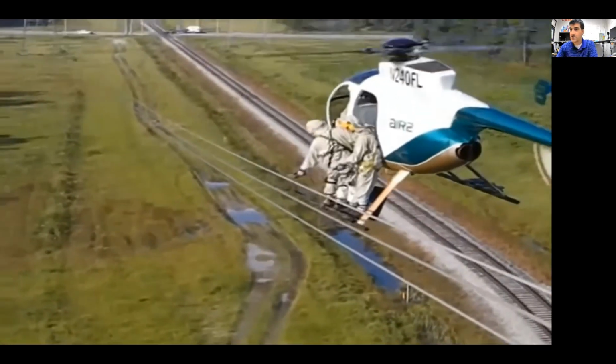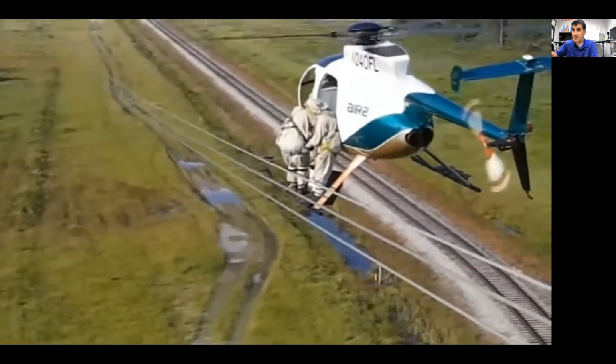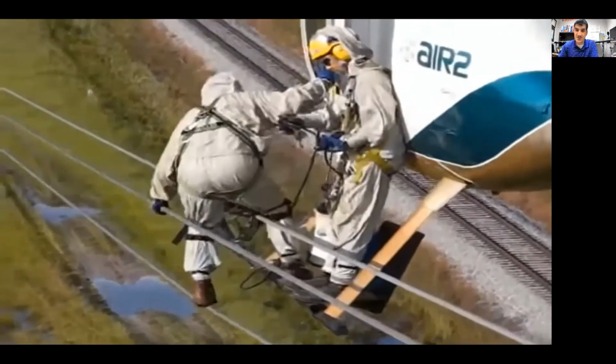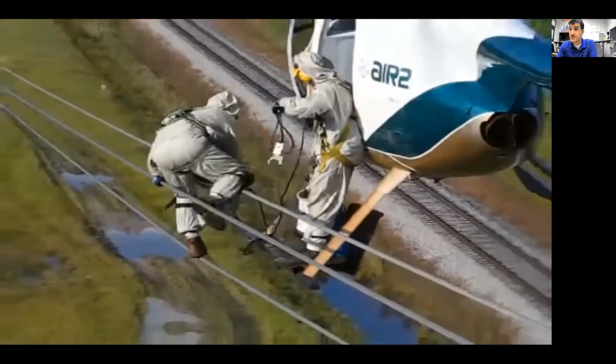Did you see that spark in between that conducting metal pole the worker was holding and the transmission line? So these are energized.